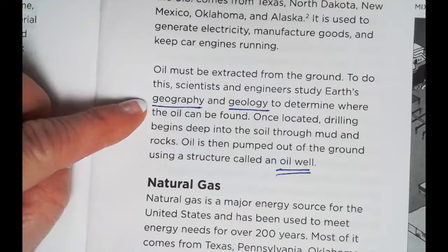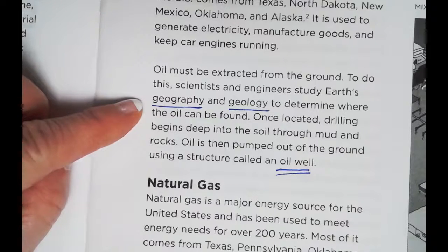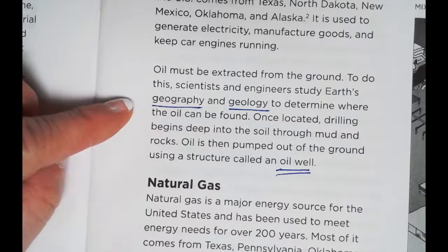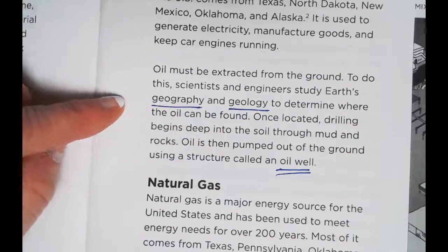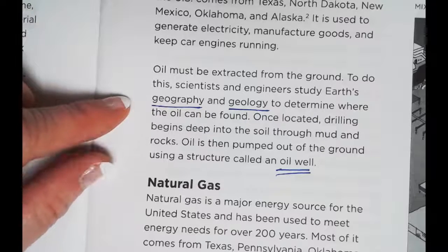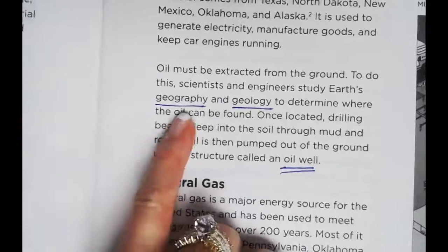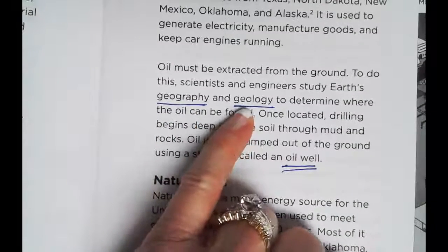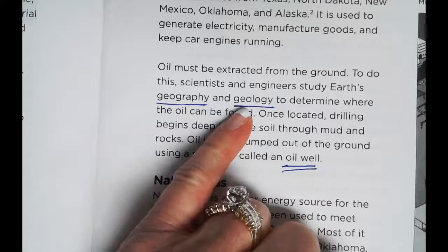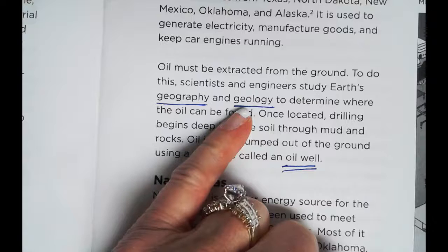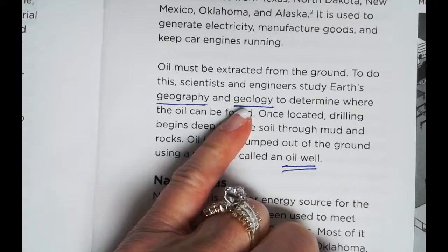Geography. Has Mrs. Harris talked about that yet in social studies? Geography is where you study maps and locations of things. And you're saying, but Miss Gosen, how's that different than geology? Geology is the study of the rocks and the underground, all the formations, the rock cycle, and the rocks and the mud and the sand and the soil.